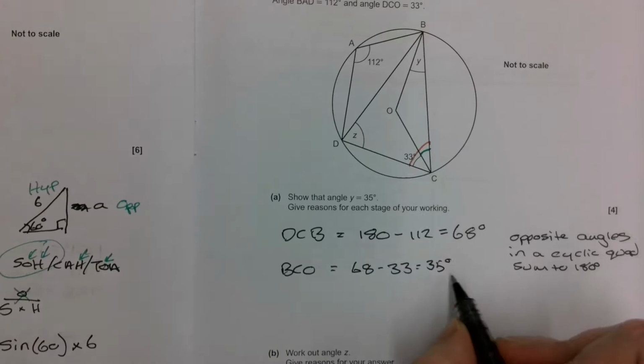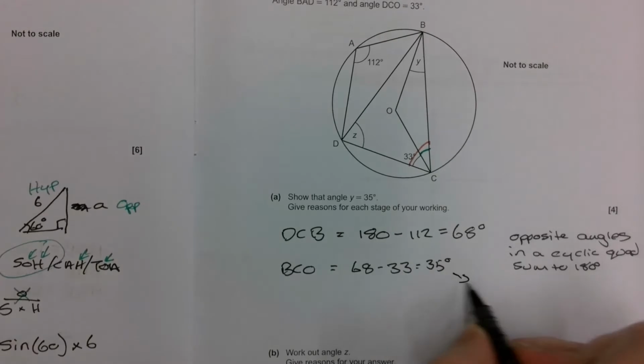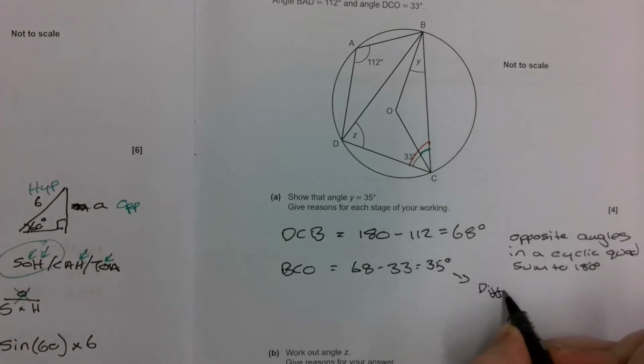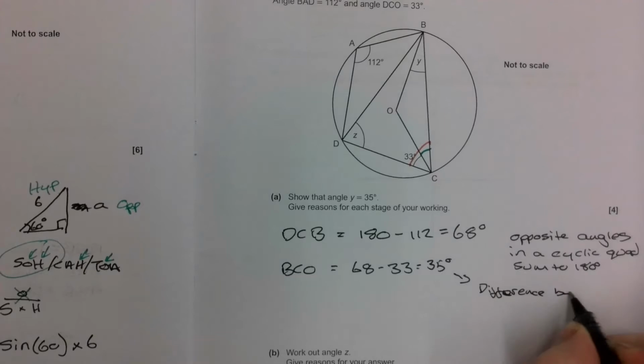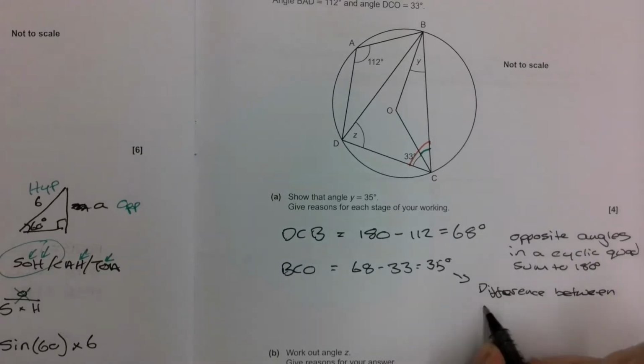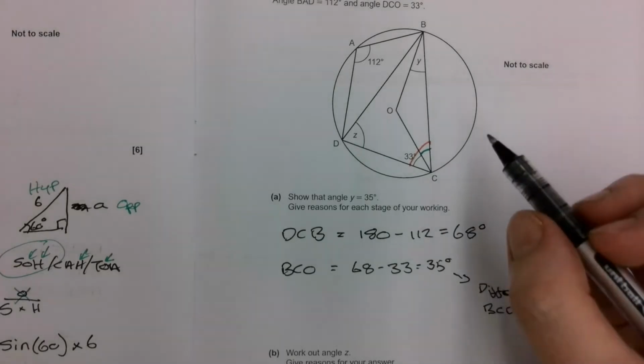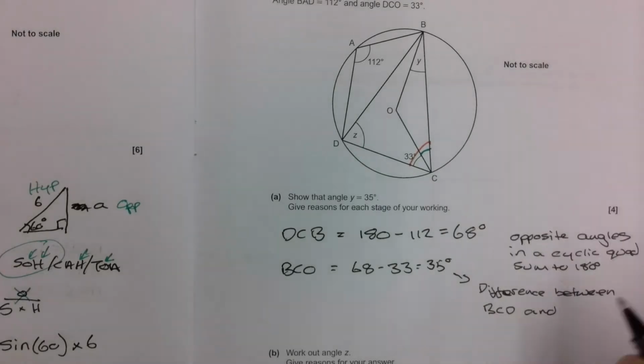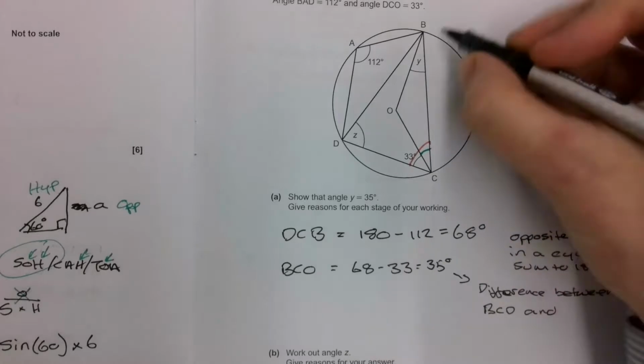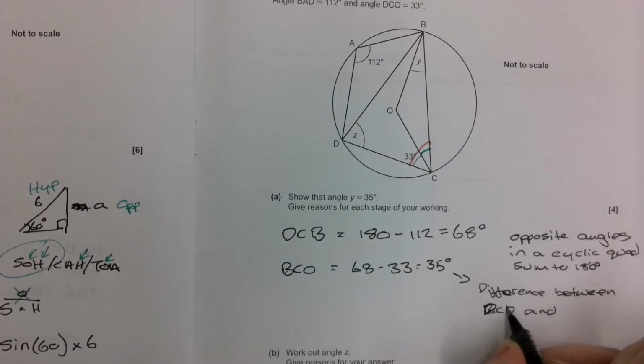And that's the difference between angle DCB and DCO.